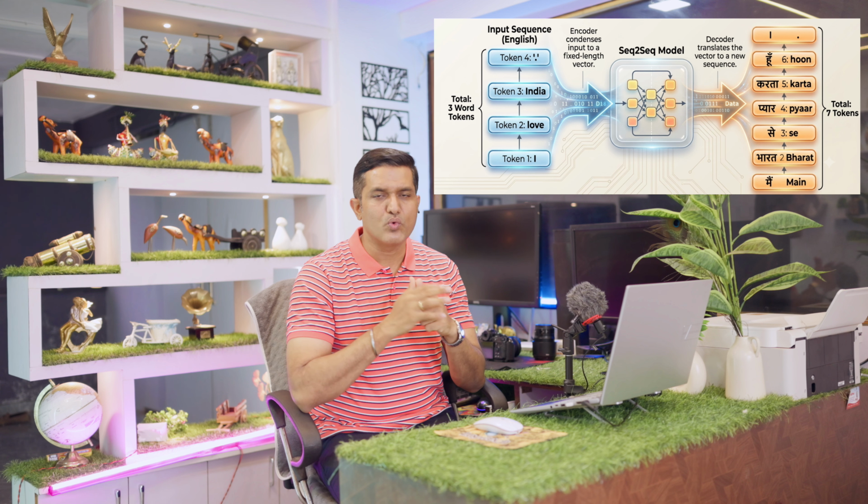The input contains 3 tokens. Its Hindi translation could be, मैं भारत से प्यार करता हूँ, which contains 6 tokens. Therefore, the authors argue we need a model that can handle variable length inputs and variable length outputs. To solve this problem, they proposed a model called encoder-decoder architecture.